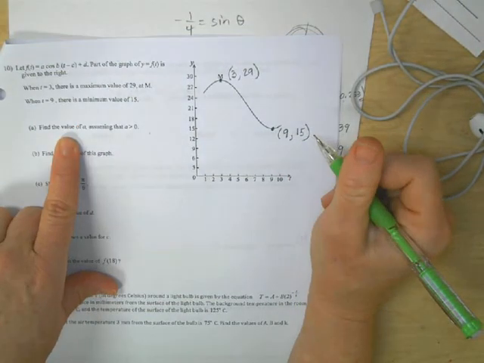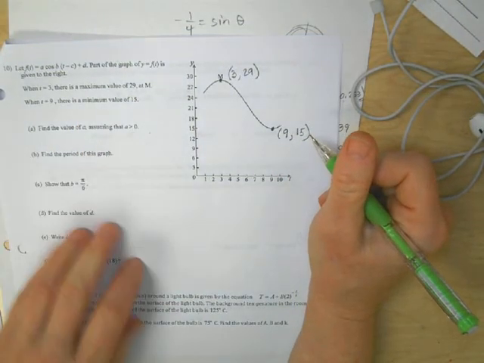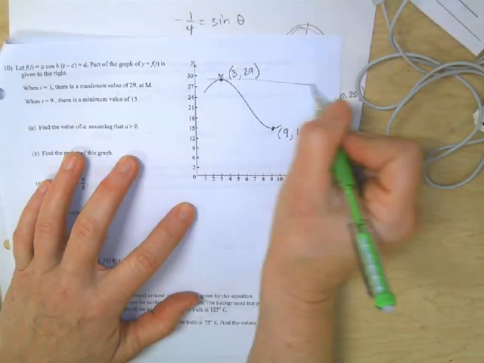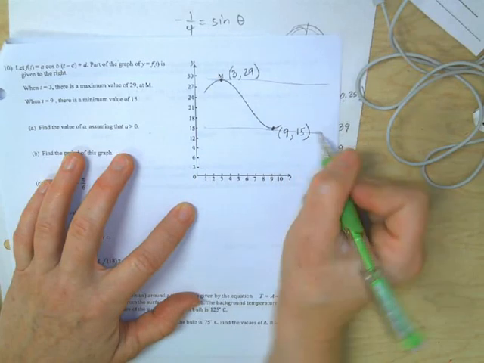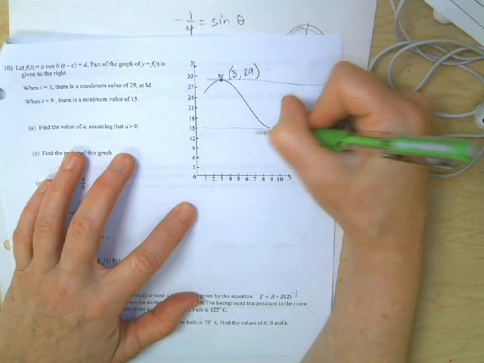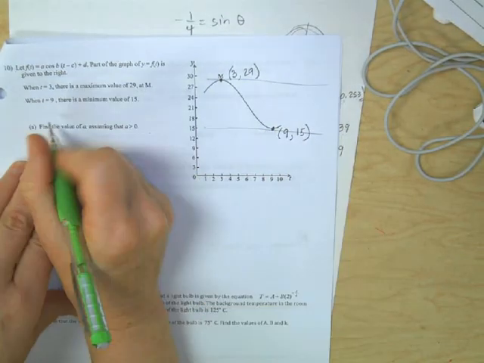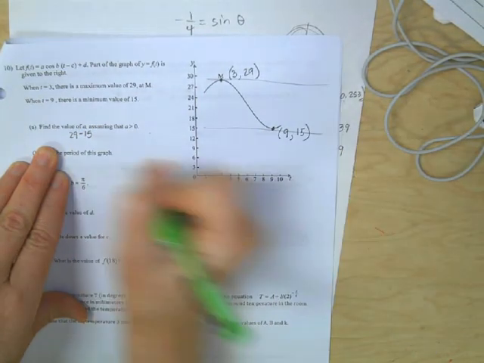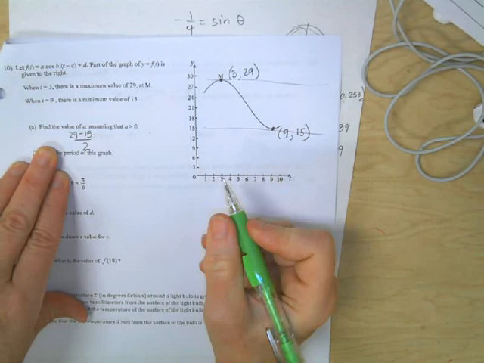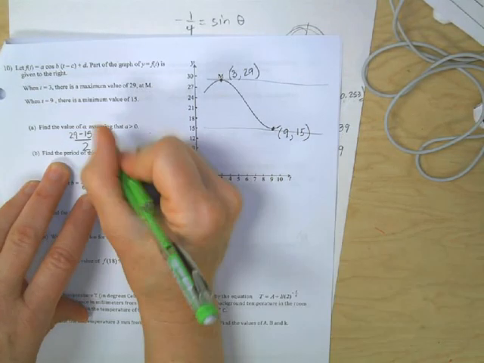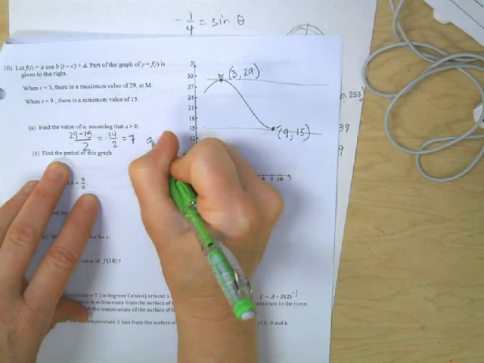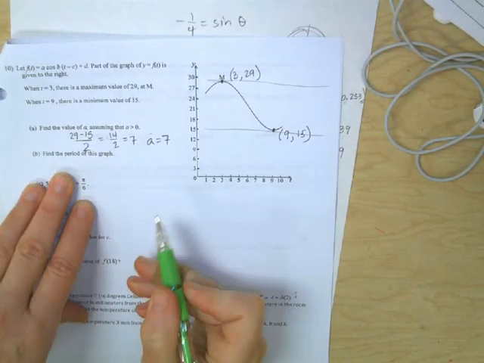Find the value of a, assuming that a is greater than 0. Okay, so what's my amplitude? The amplitude is half of the range. So I'm going to do 29 minus 15, because those are my y values, and divide it by 2. So 29 minus 15 is 14. 14 divided by 2 is equal to 7. So a is equal to 7.